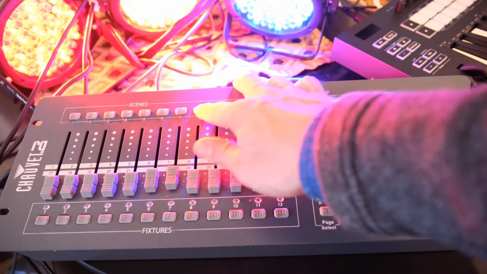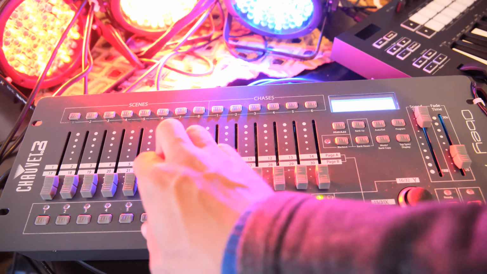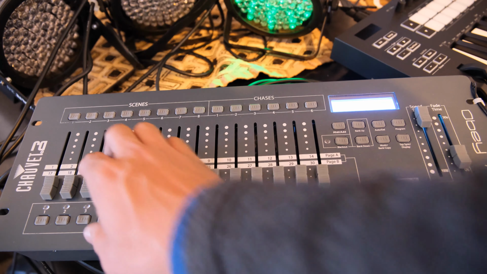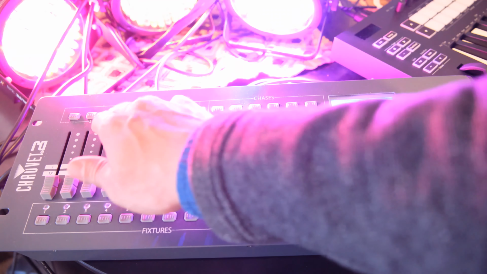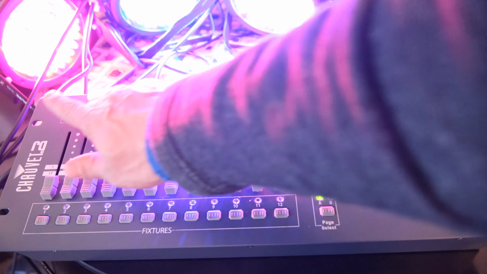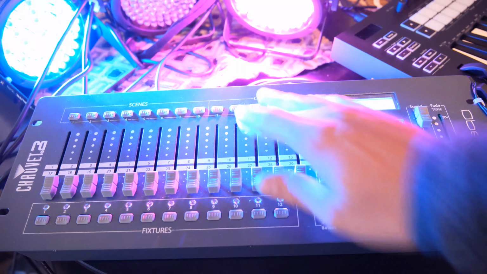Now if I hit a scene button twice, it'll in theory turn off the light. I don't know why that's still green a little bit. It's probably just because these lights are janky. So yeah, just be aware of that. Like if you accidentally press the button twice, it's going to black out. It's going to turn them off completely. Otherwise, you can transition between them.